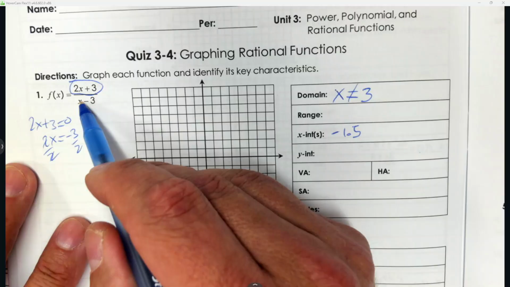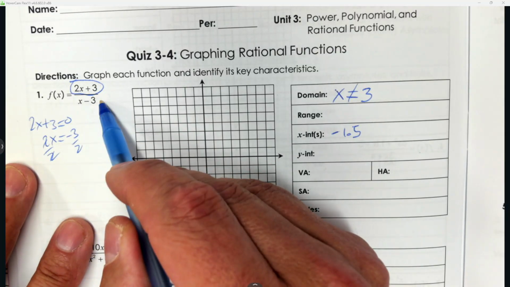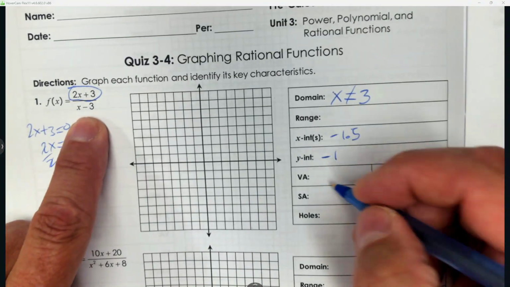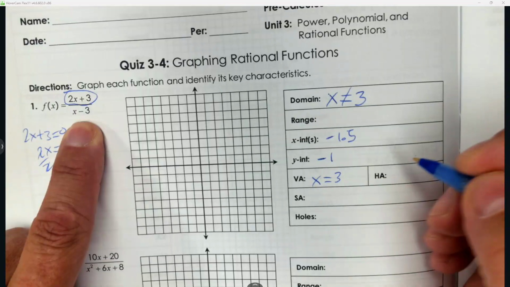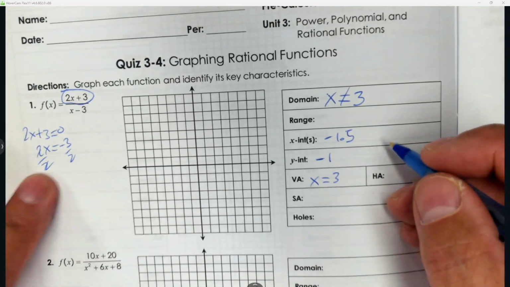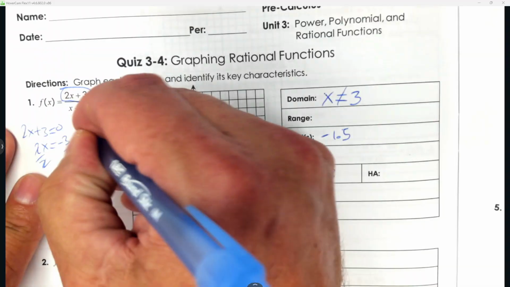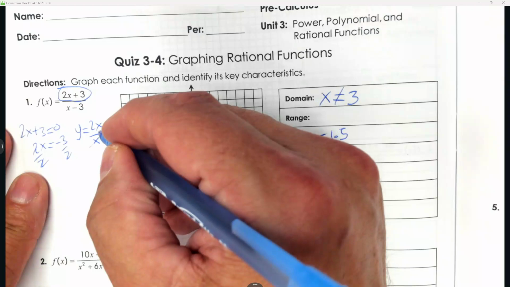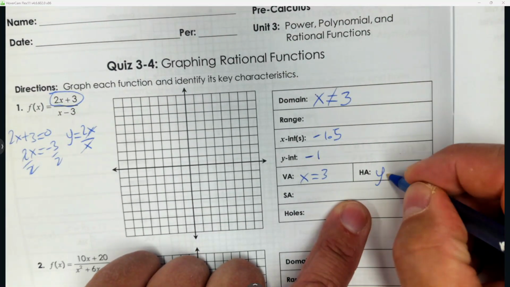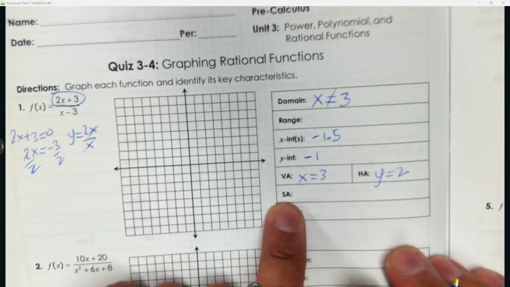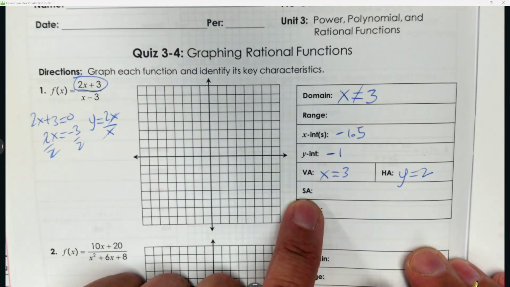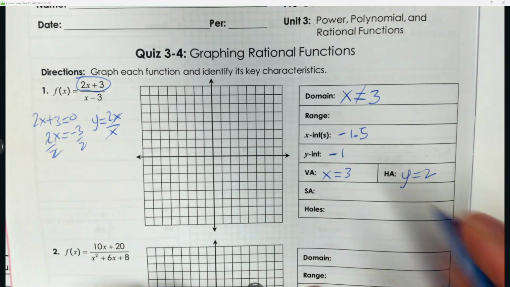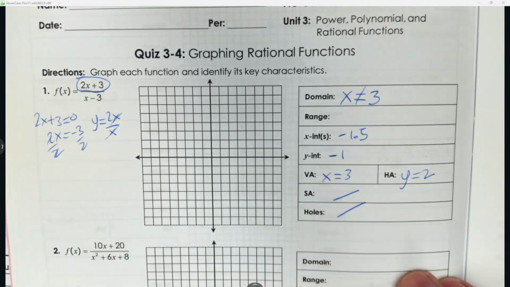The y-intercept. When you plug in 0 for x, it's the last number divided by the last number. That's negative 1. The vertical asymptote from the denominator. The horizontal is by taking the power terms. So the power term on top and the power term on the bottom, when you divide, the x's cross out and you're left with y equals 2. Is there a slanted asymptote? We don't have a slanted asymptote because the degrees are the same. You can't have both a horizontal and slanted, and nothing crossed out for a hole.